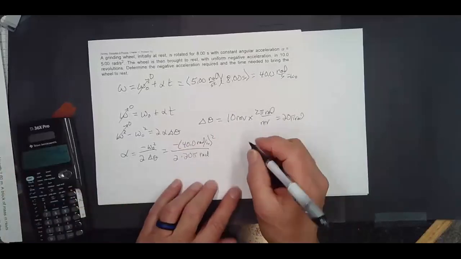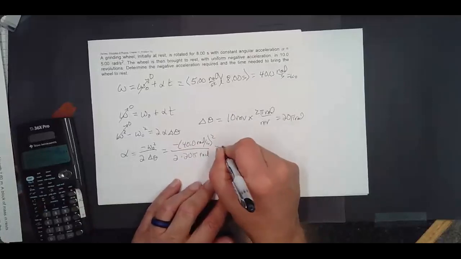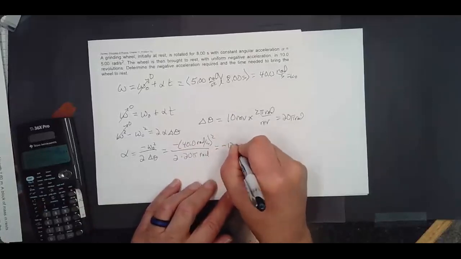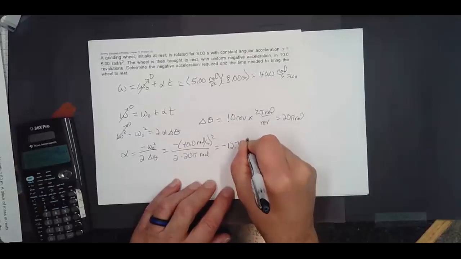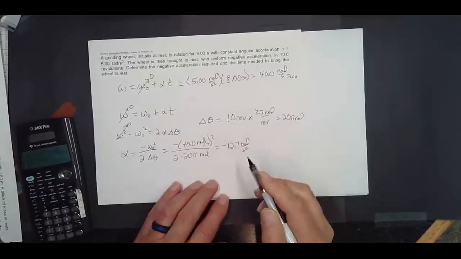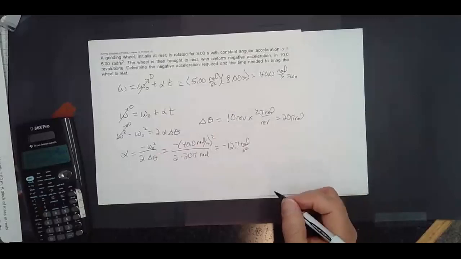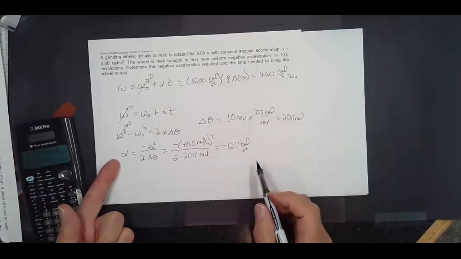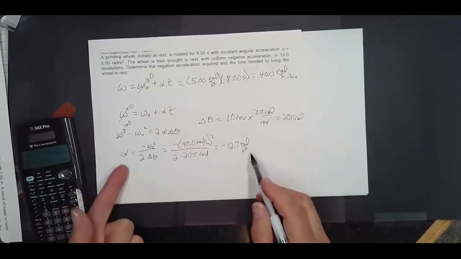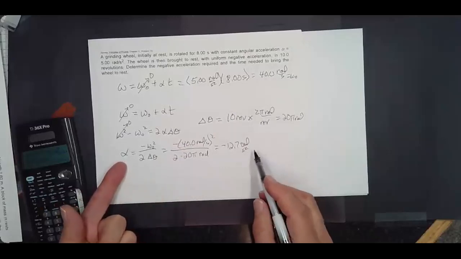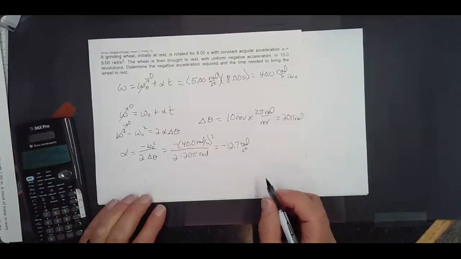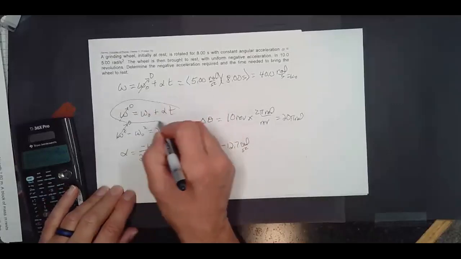Yeah, I get about -12.7 radians per second squared. And I guessed it was going to be about 13, or estimated. So that's alpha, the negative acceleration required. The time needed to bring it to rest. Well, now I can use this equation.